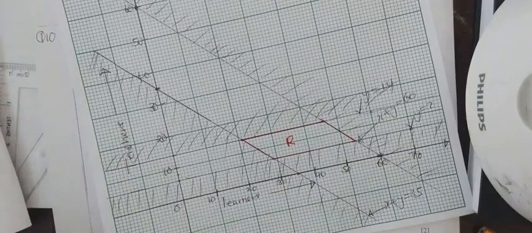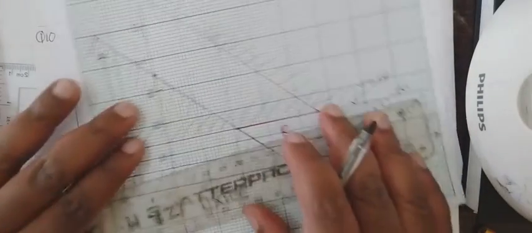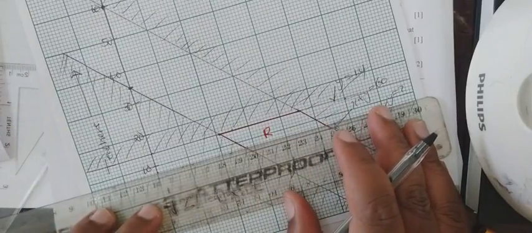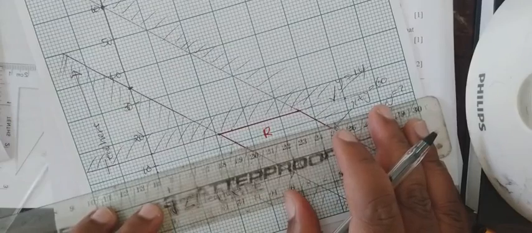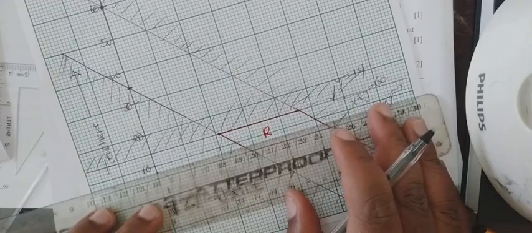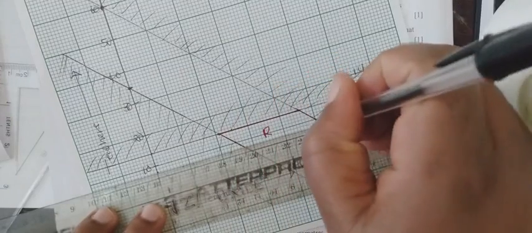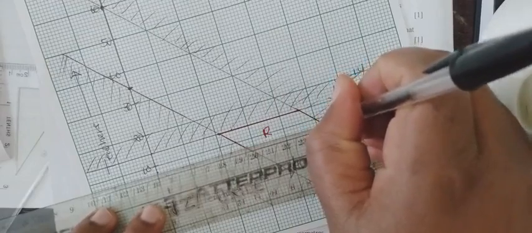Alright? Now we are interested in the maximum. So we'll come here, we'll follow this line until we meet the feasible region. Alright? Hope we are seeing. If we move like that, we'll meet it here, that will be like the minimum, but it goes all the way up to here, up to this point.